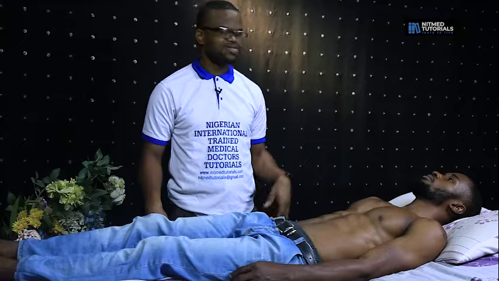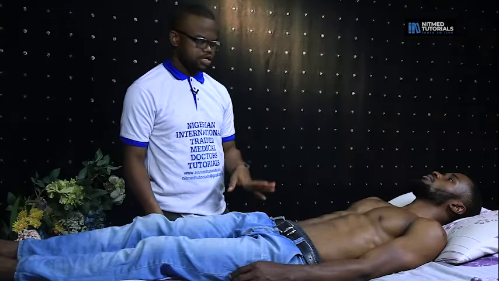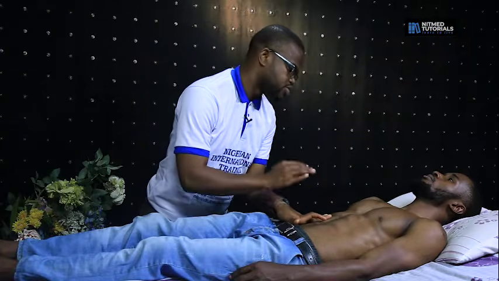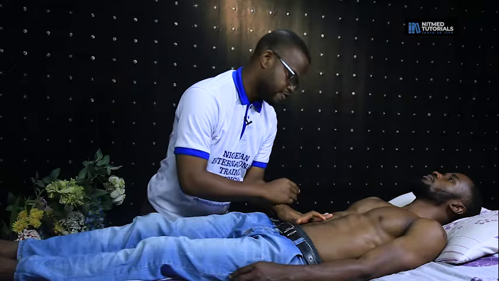Okay, so we can find out if there's ascites with fluid trail, shifting dullness. Okay, so we want to know if there's shifting dullness in the abdomen. If not, we want to know if there's fluid trail. So these are signs that will help us know if there's ascites in these patients or not. Okay, so for shifting dullness, we want to percuss. So percuss the abdomen from the midline away towards the lateral part of the abdomen.